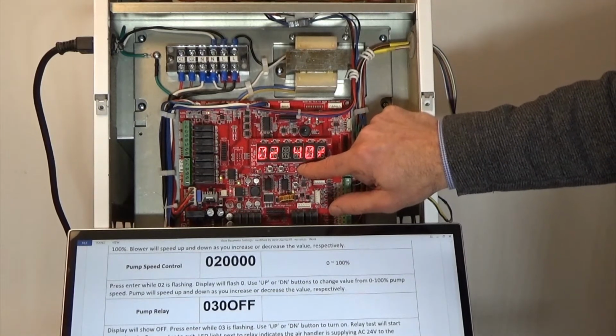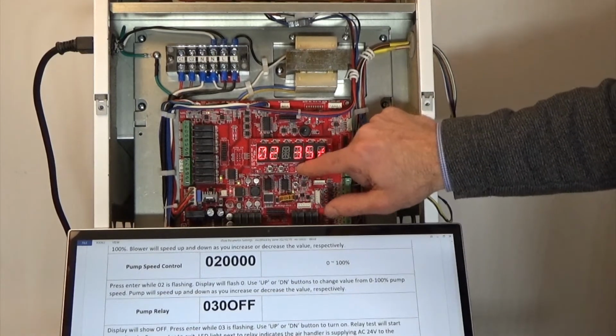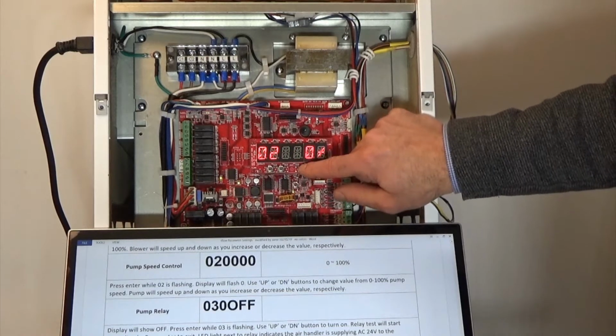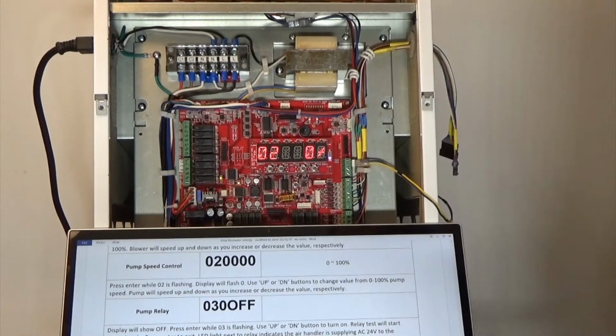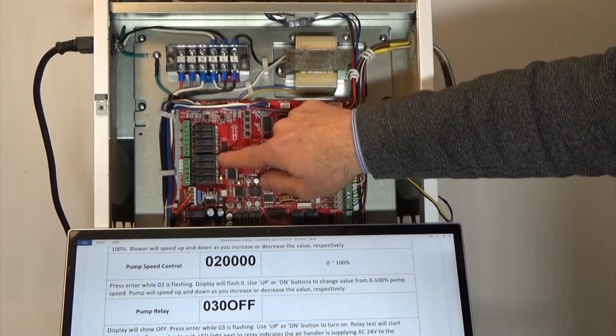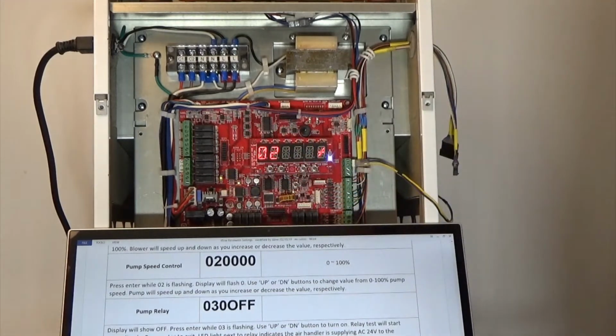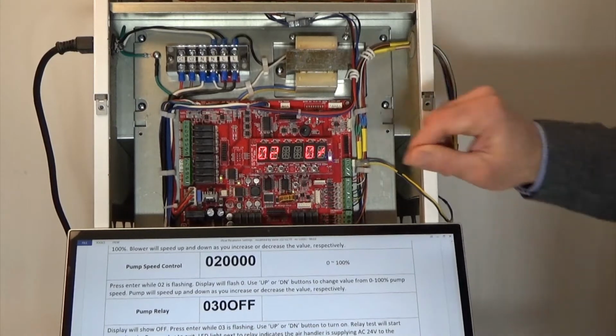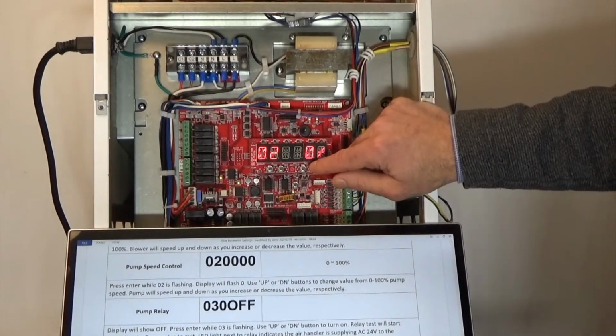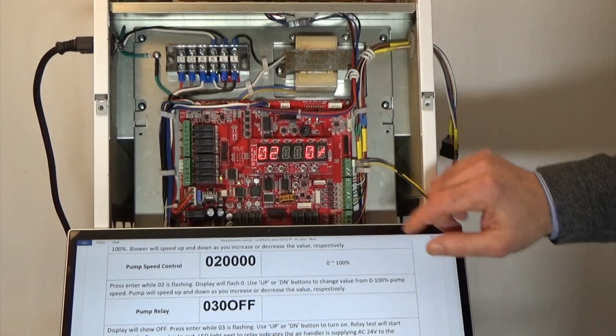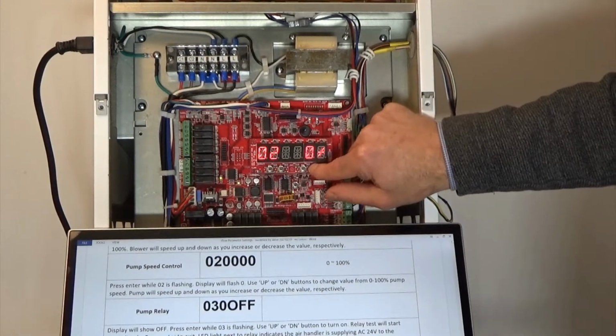So again, when we go below our threshold of 35%, then the red light will go out, meaning we're not using the variable speed pump anymore. So actually all of the red lights will be indicated so that you can see exactly what is on and what is not on as we test through the different components.